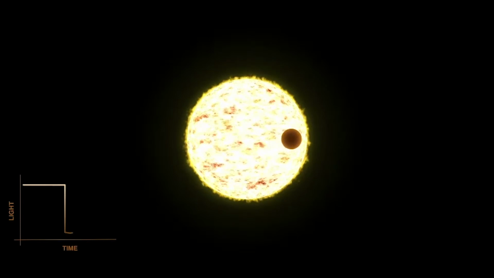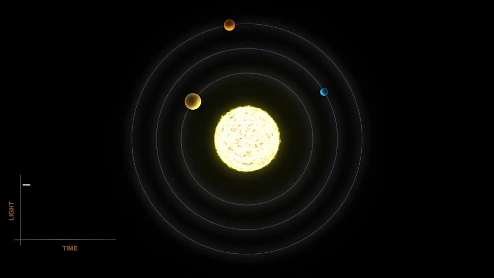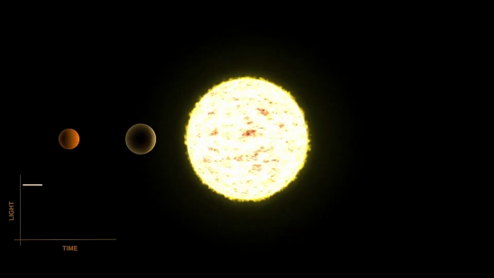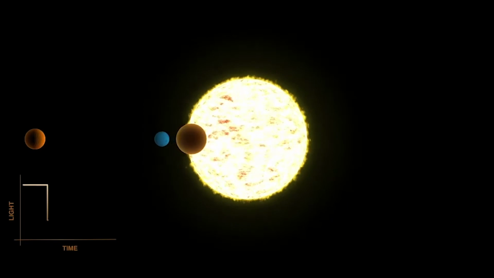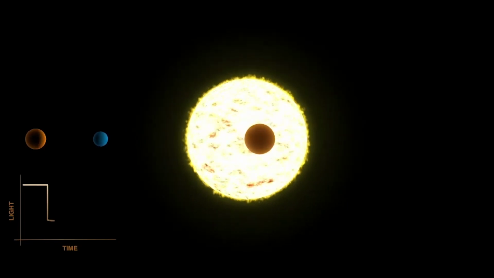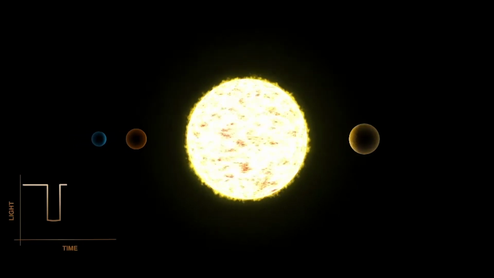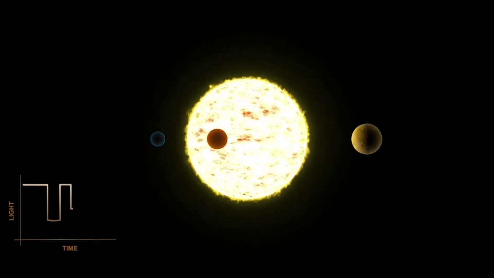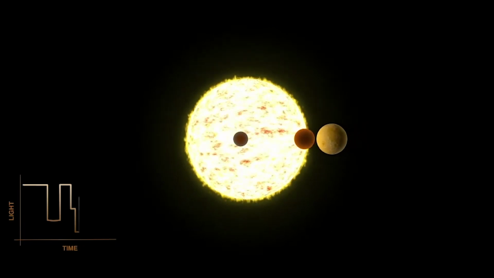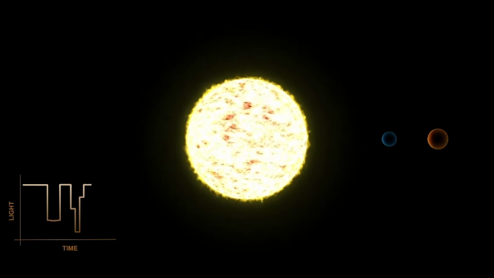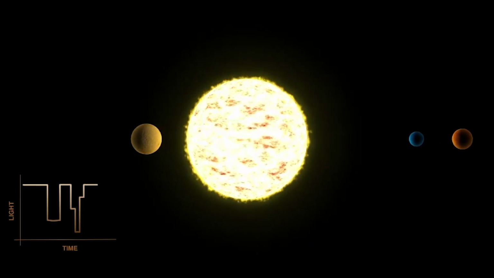This transit method can get a bit complicated if the star has more than one planet orbiting around it. If there are multiple planets orbiting around, the star's light will get dimmer multiple times. But if two or more planets are blocking the star's light at the same time, then it becomes even more difficult to decipher the number of planets and their relative sizes. The one major restriction of the transit method is that the planet has to be orbiting in the same plane as us and the star.